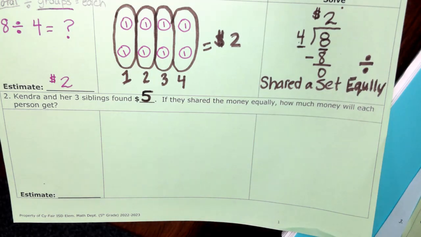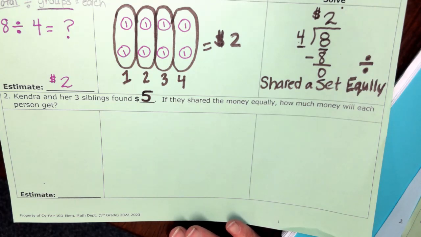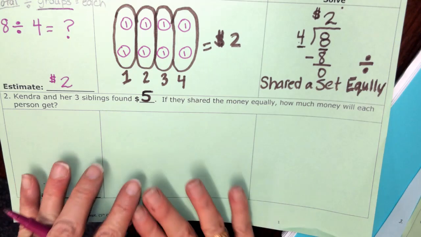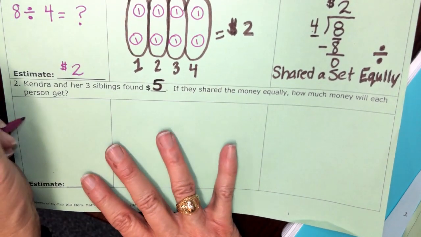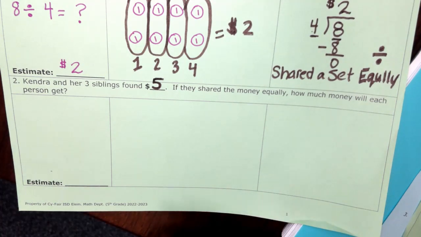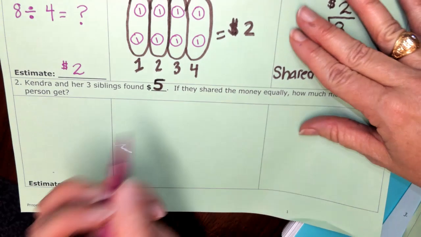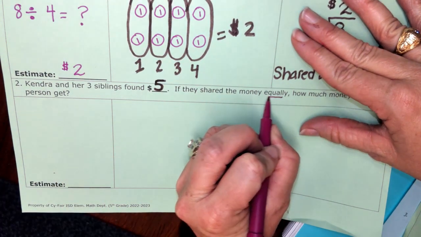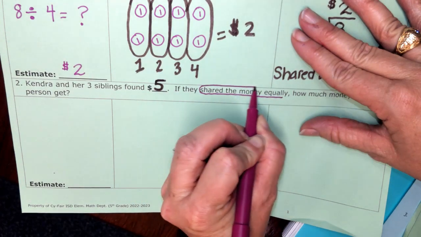Kendra and her 3 siblings found $5. They shared the money equally. How much money will each person get? So we're going to start off with our action. What is it that we're doing in this story? And so again, we are sharing the money equally.